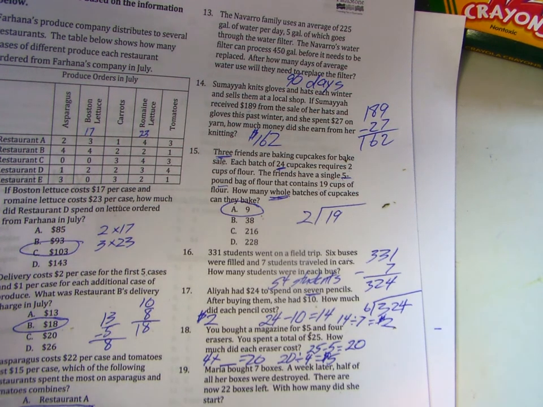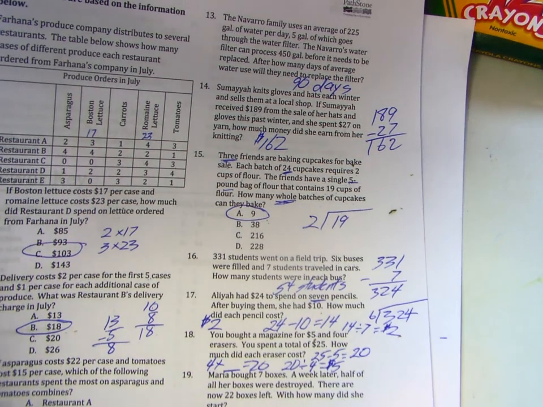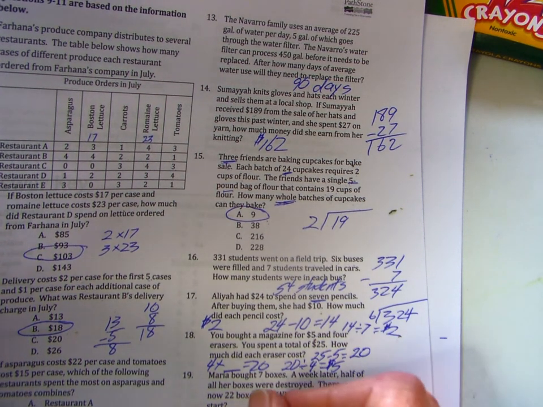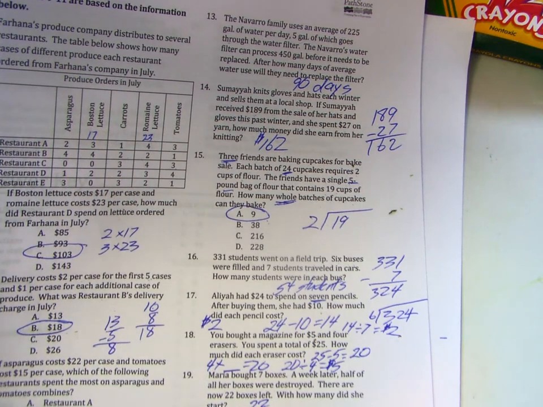Because half were destroyed and 22 are left. That means 22 must have been destroyed because 22 is half of 22 and 22. So what's 22 and 22? 44. So she had 44, right? And then half were destroyed, so now she has 22. That makes sense.